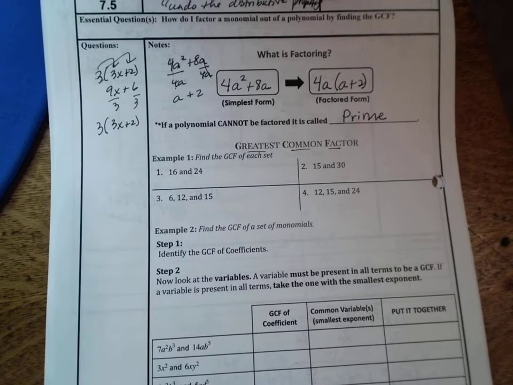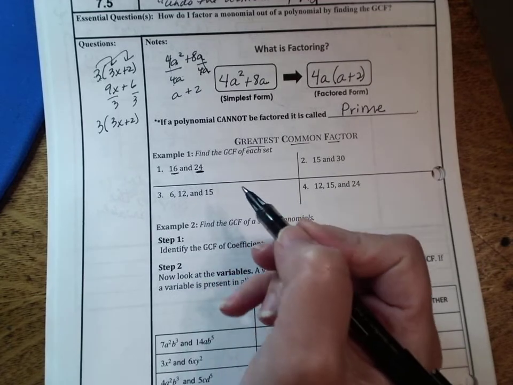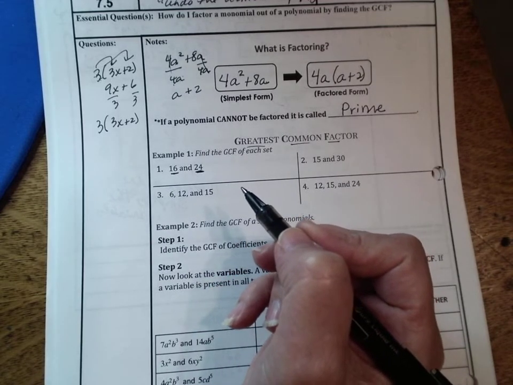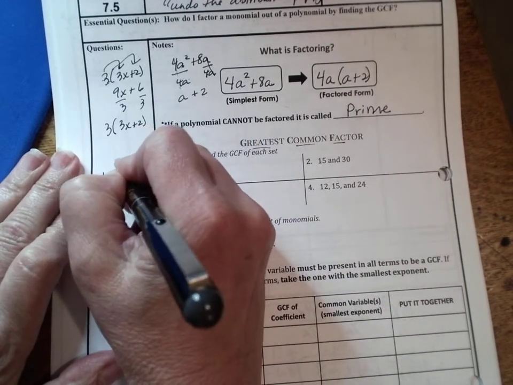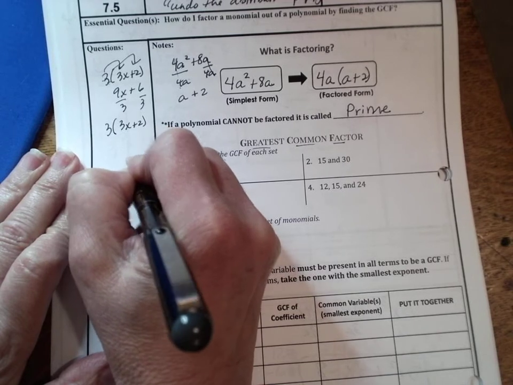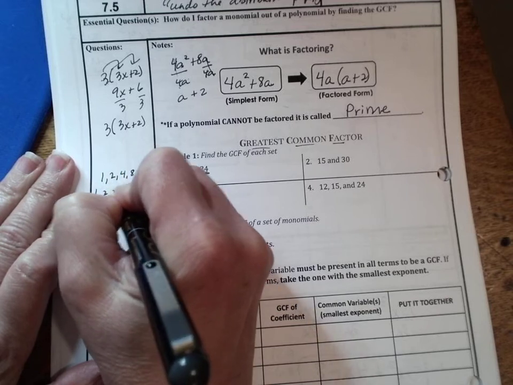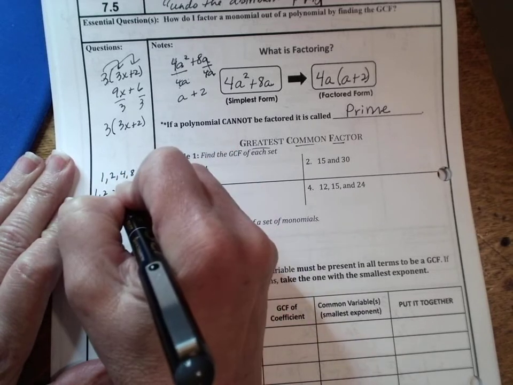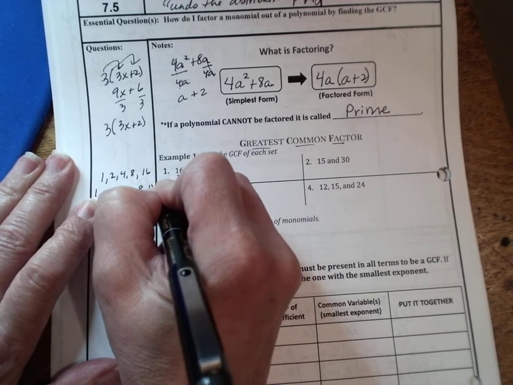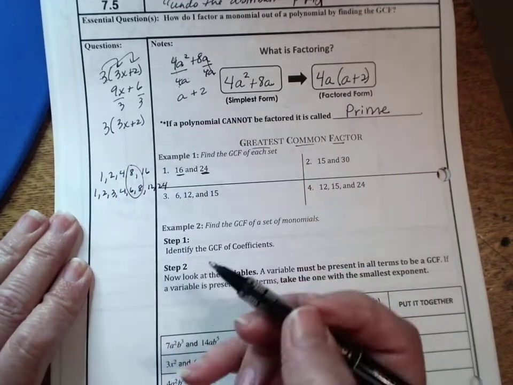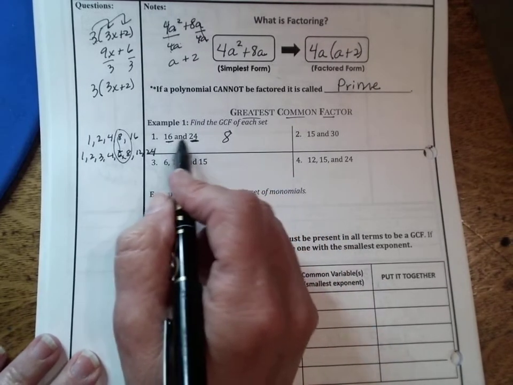So let's just do a little review on greatest common factor of each set. 16 and 24. The greatest common factor, those are the numbers that go into it. So remember, factors are the numbers that multiply. So 16 is 1, 2, 4, 8, 16. 24, there's a lot of them: 1, 2, 3, 4, 6, 8, 12, 24. Greatest common factor, what do they have in common, not 6, but 8. So the greatest common factor is 8, the largest number that goes into both of them.